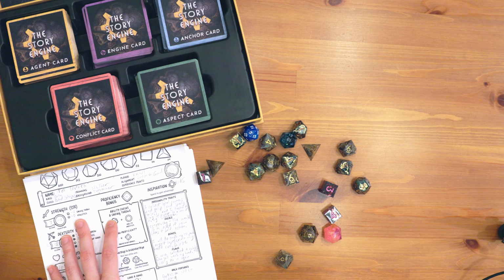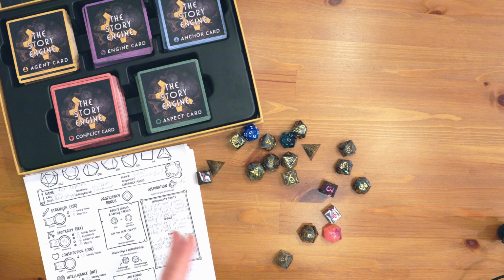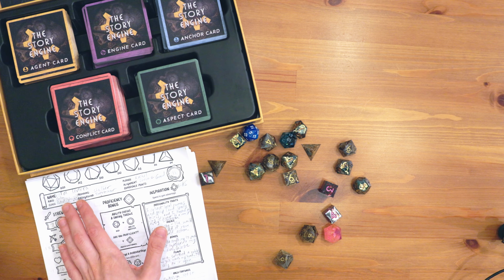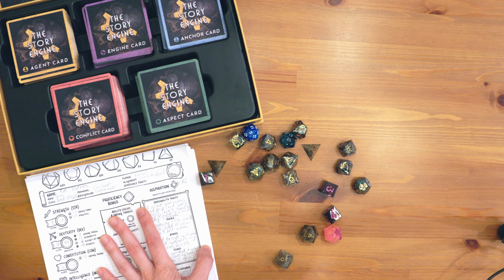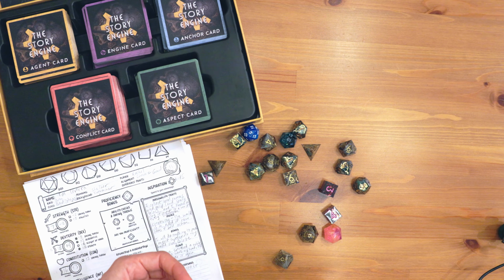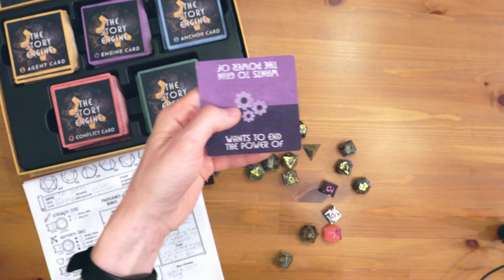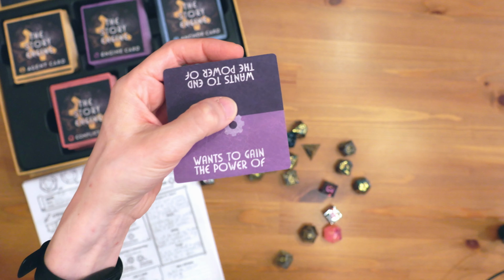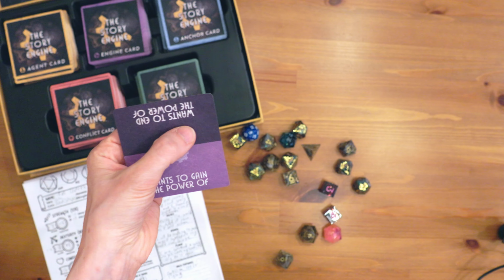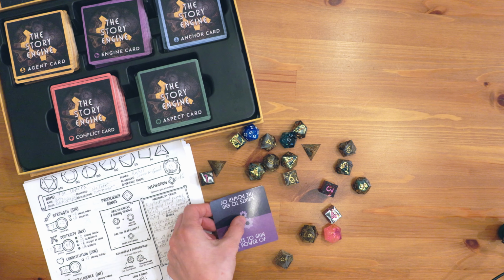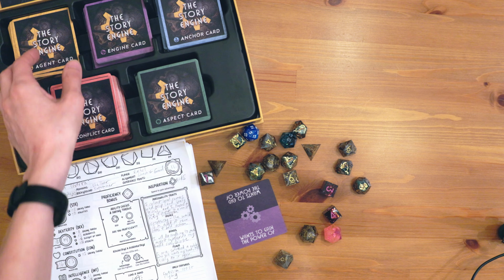So this is a one-shot character that I had created a while back, but just for the purposes of trying this, let's just say all I know is that I want to be a storytelling bard. So maybe, let's pull an engine card and see what kinds of ideas we might have for this. Wants to end the power of, wants to gain the power of. That's really interesting, a storyteller who wants to gain power of something. So let's see what kind of character this might be.